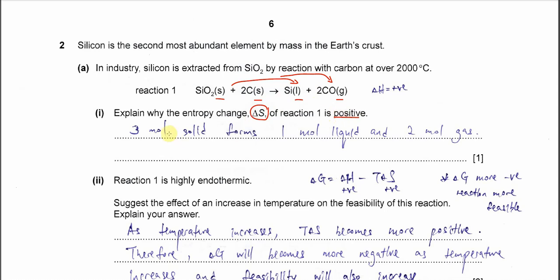So what you need to write is just 3 moles of solid, 1 plus 2 moles of solid. So 3 moles of solid form 1 mole of liquid and 2 moles of gas. That's why delta S is positive.